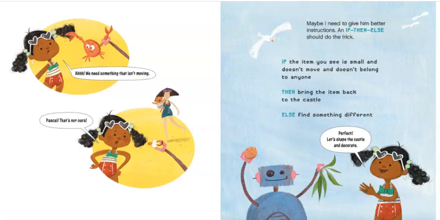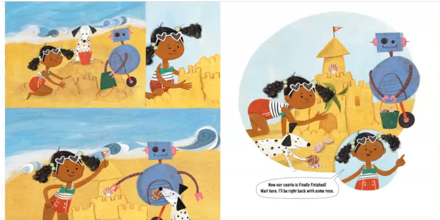And if, then else should do the trick. If you see the item is small and it doesn't move and doesn't belong to anyone, then bring the item to the castle. Else, find something different. Perfect. Let's shape the castle and decorate. Now our castle is finally finished.